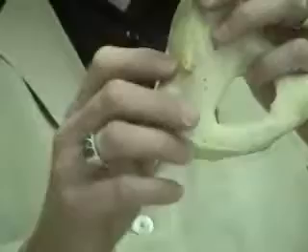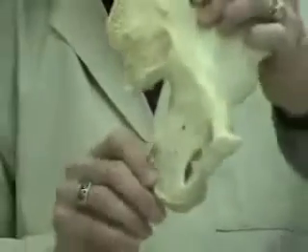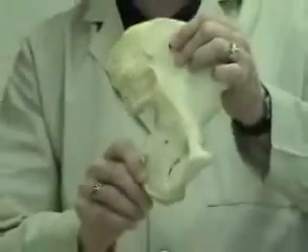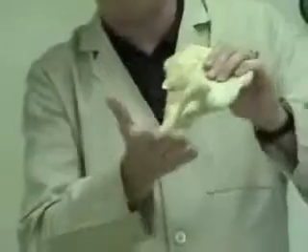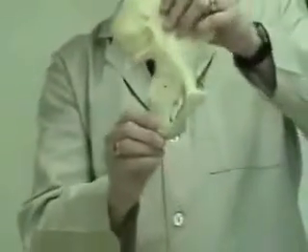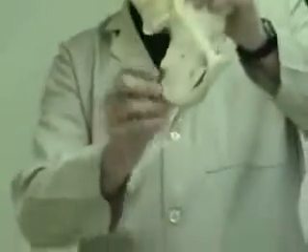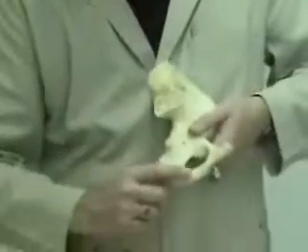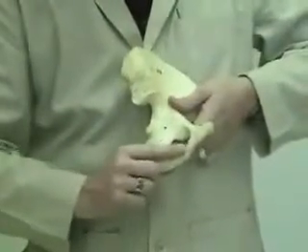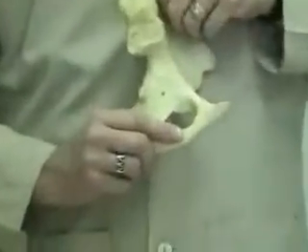Then the ischium has a very large tubercle. Only in this case it is called the ischial tuberosity. The ischial tuberosity is what many of you in street slang may refer to as your butt bone. If you've ever fallen and slipped on the ice and landed rather hard, that is the bone that smashed against the ground and probably caused a great deal of pain. The ischial tuberosity.